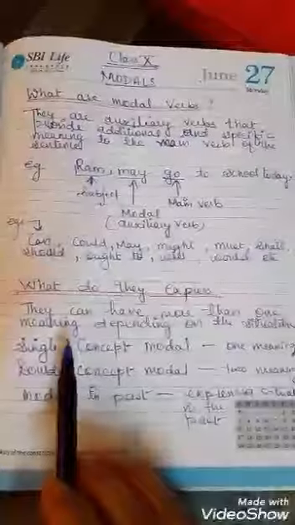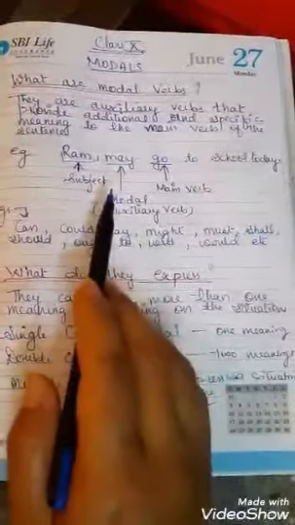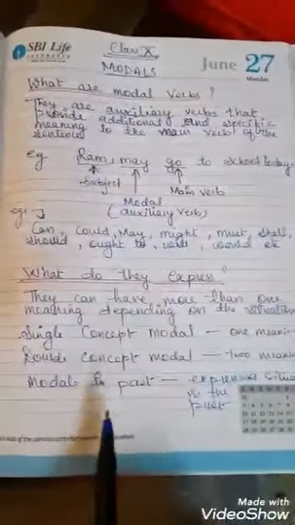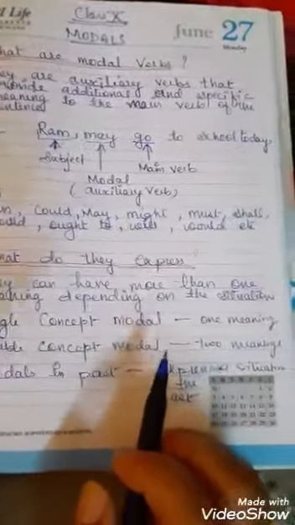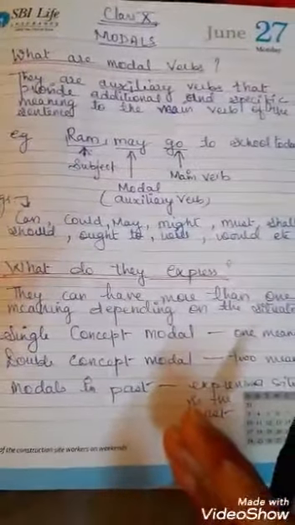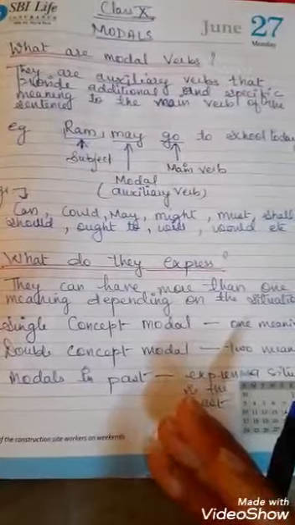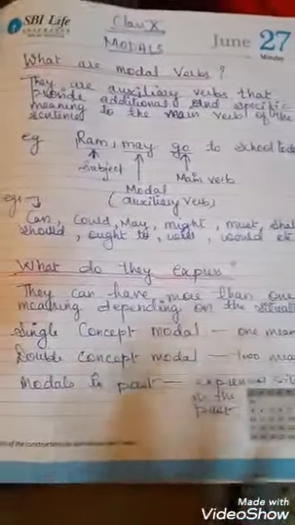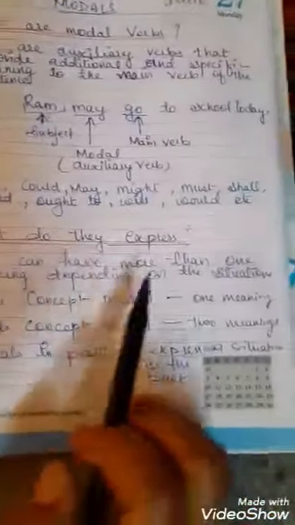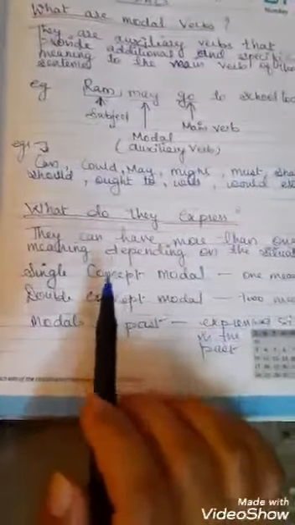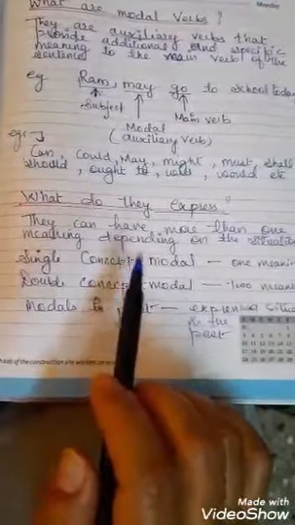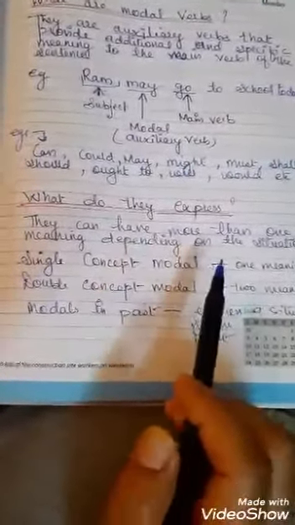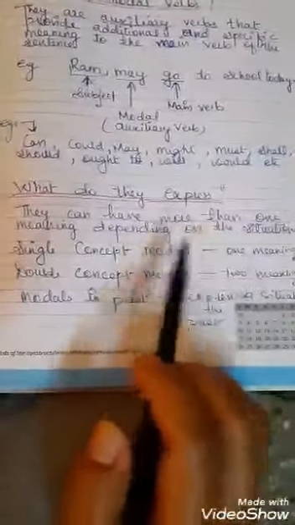They express modes. I just told you, they express modes such as ability, possibility, probability, permission, obligation, or things in the past, etc. So they can have more than one meaning depending on situations. The same modal can show one meaning as well as two meanings or more meanings depending on the situation.